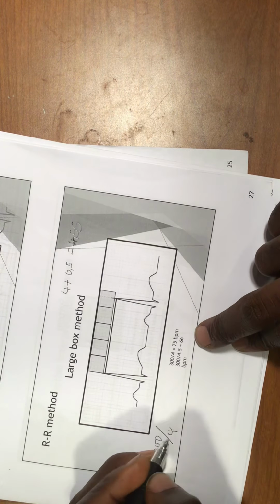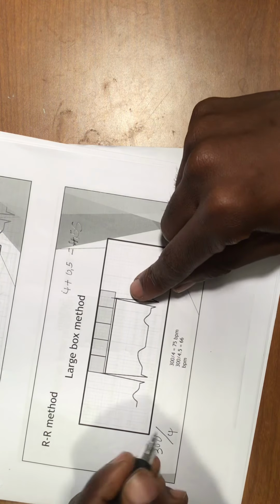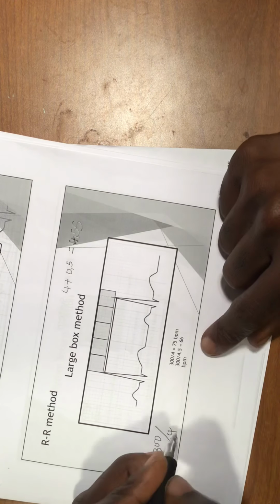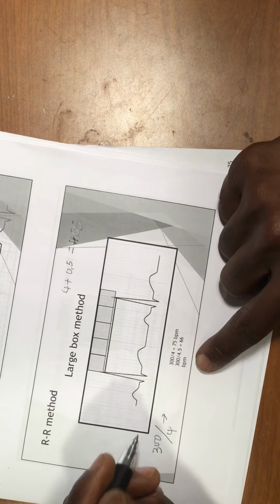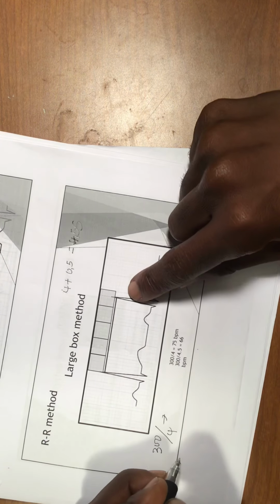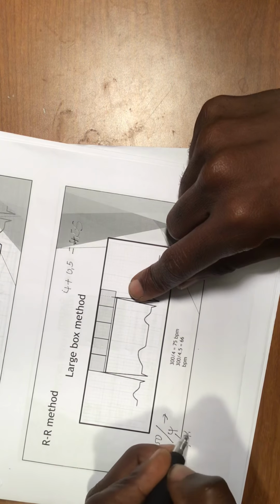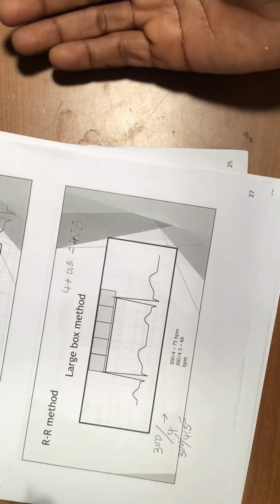You can divide it by 4, but that would be rounded, and that would not be exact. There you have an estimation. The main thing you need to do is: the heart rate for this should be 200 divided by 4.5. And where do I get 4.5?